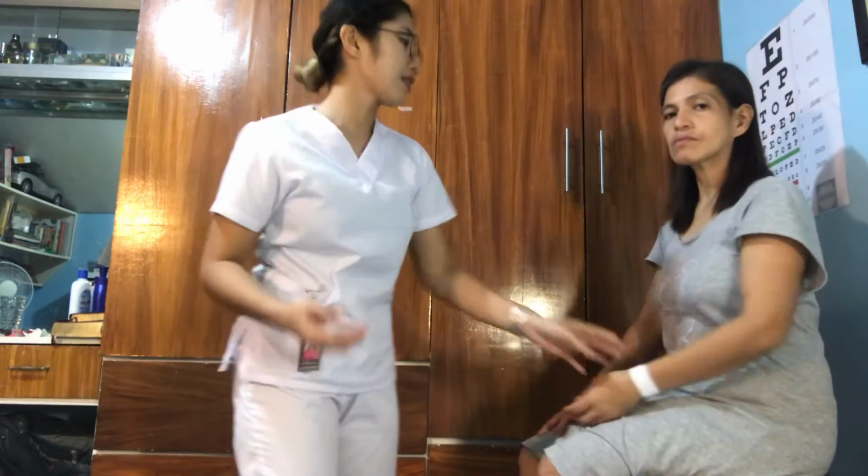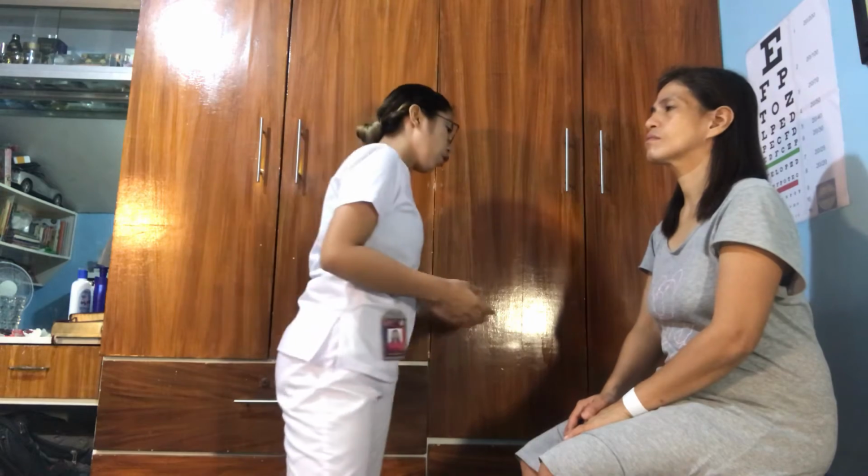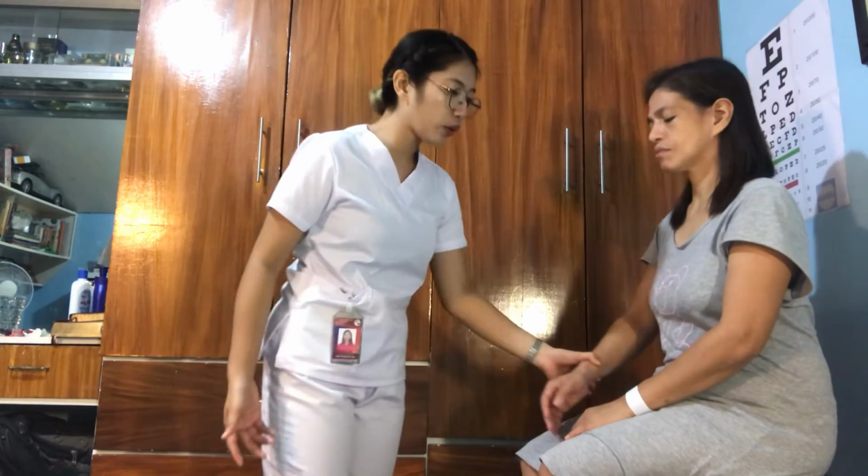And then lastly, we can assess for any tattoos if there are any. So obviously, there are no tattoos, and just to make sure, we can ask our patient if she has any tattoos. Mrs. Tria, meron po ba kayong tattoo? Wala po. Okay, so since our patient does not have any tattoos, then therefore we can now proceed to the next assessment. So the next assessment is to palpate any lesions.